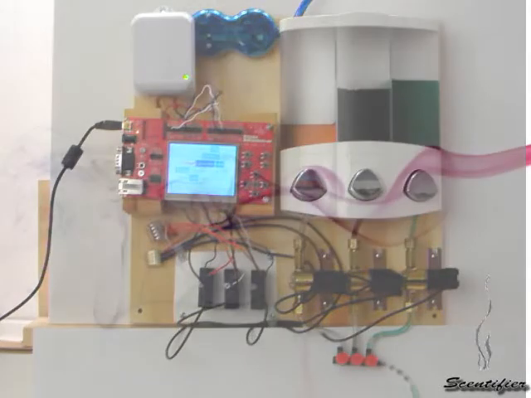Next, we'll demonstrate a feature that we think will be a great hit. We call this feature Mood Mode. While Mood Mode can be configured from the Scentifier's console, we will walk you through a real-life scenario and demonstrate a different way to configure this mode.